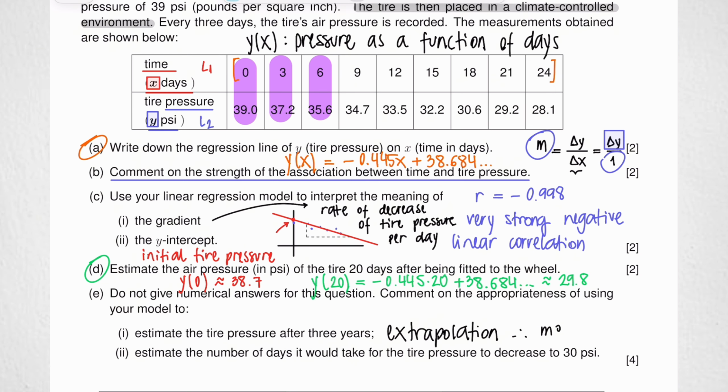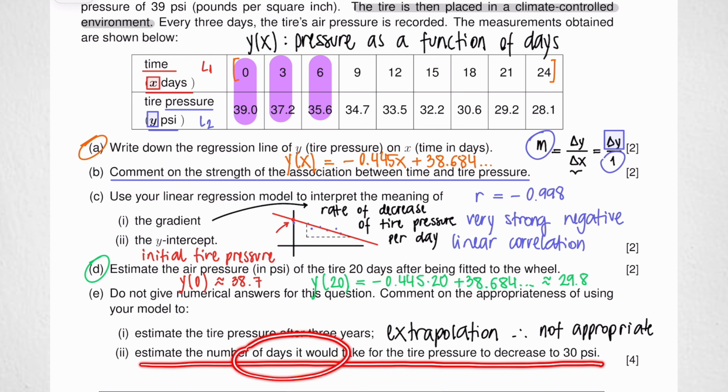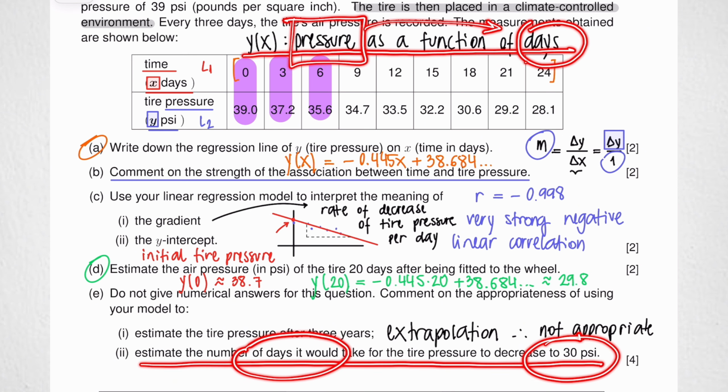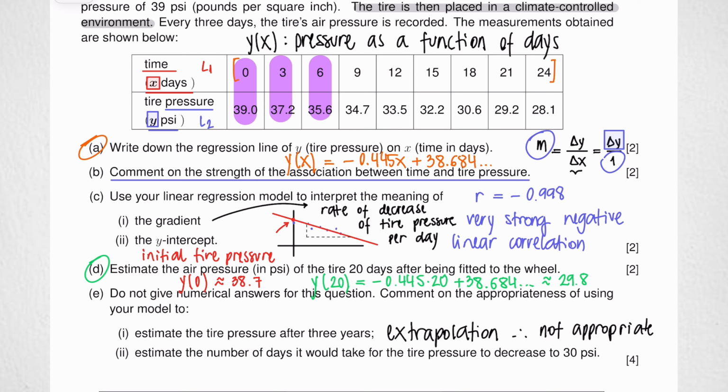Therefore, it is not appropriate. Something else that's not appropriate is to find the number of days given a pressure. This model is only suited to find the air pressure as a function of days. If you were to find the number of days as a function of pressure, you would need to build a different model using the same data, but when you're doing the linear regression in your calculator, you need to switch the columns. So you need to use x for y and y for x. If you do that, then it's fine. In this case, it is not fine.